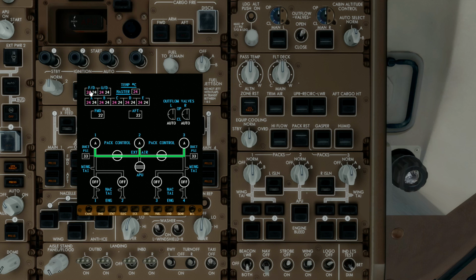The other thing to point out is the purple, or the magenta, and the white indication here for the flight deck, the upper deck, and the various compartments in the lower deck passenger compartments. The magenta is the selected temperature, and the white is the current temperature.